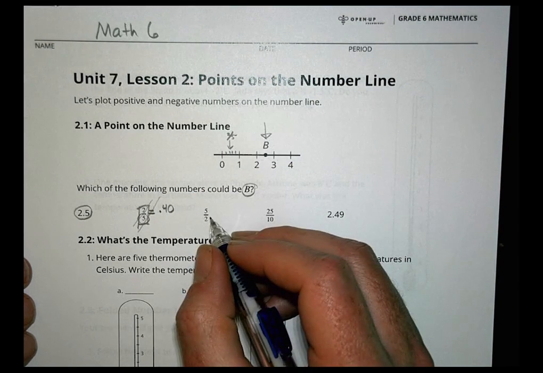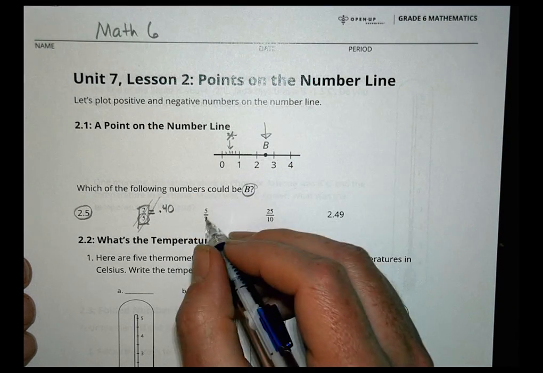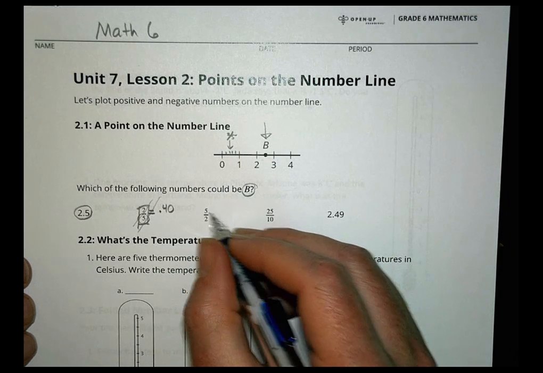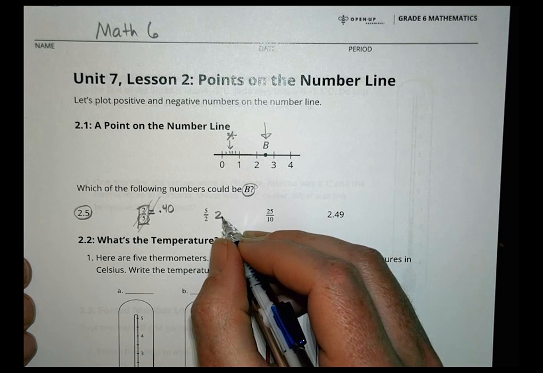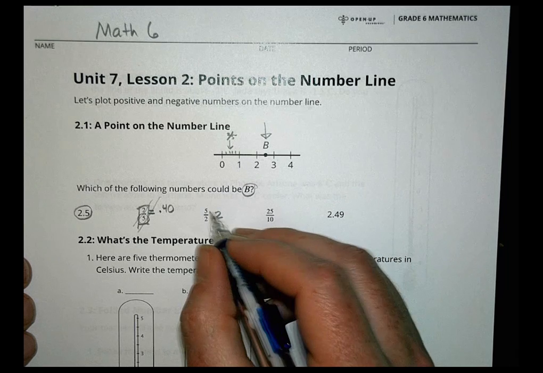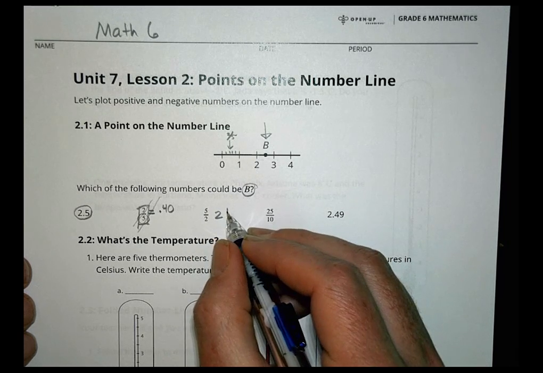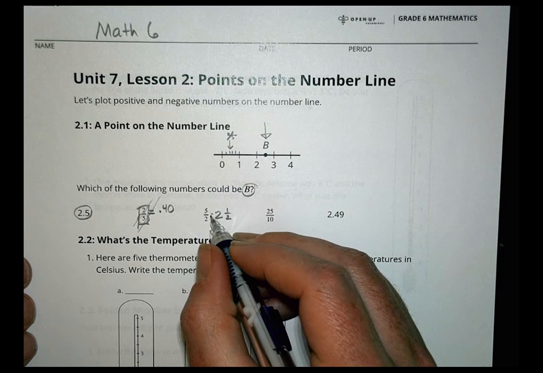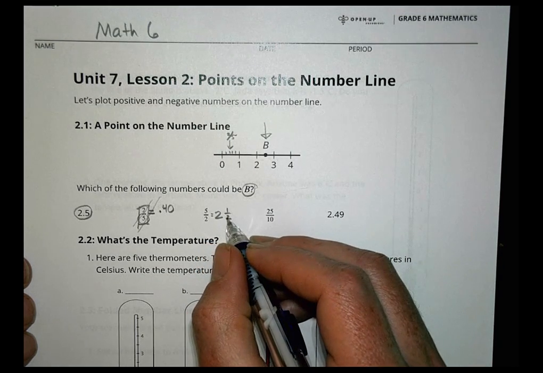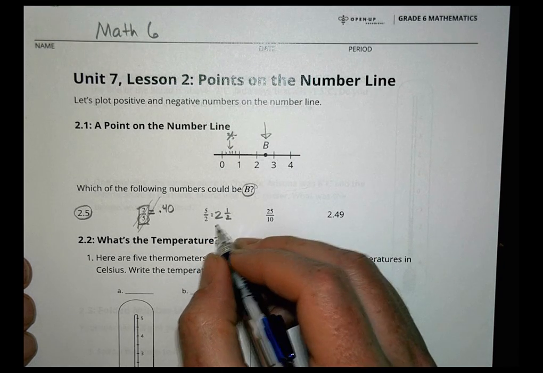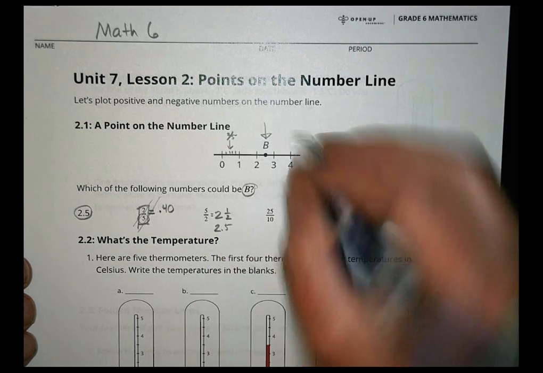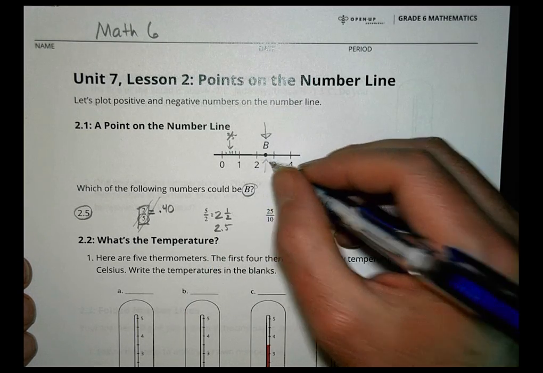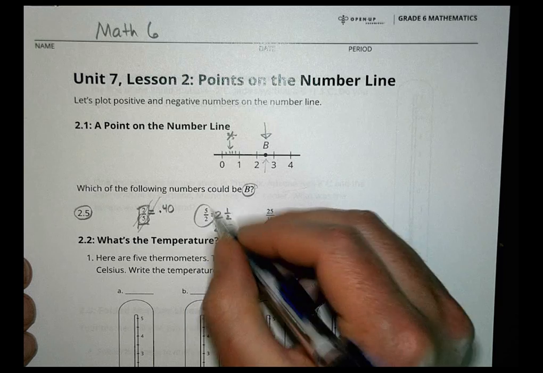5/2 is interesting because, again, this is an improper fraction. So how many 2's are in 5? Well, there are 2 whole 2's because 2 times 2 is 4. And 5 minus 4 is 1, leaving you 1 left over for 2. So 5/2, written as a mixed number, is 2 and a half, which is the same as 2.5. And again, this is about 2.5 right there. So this one looks just fine.